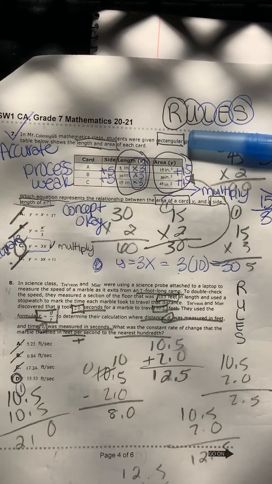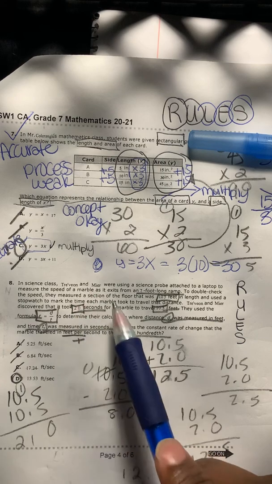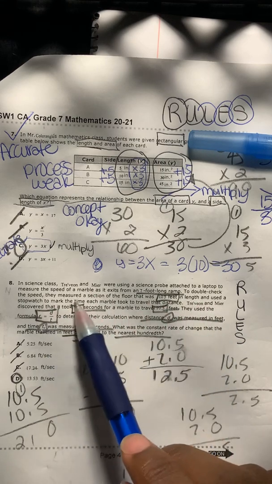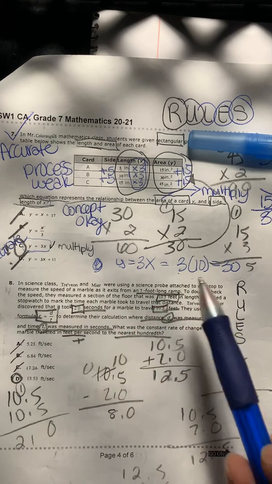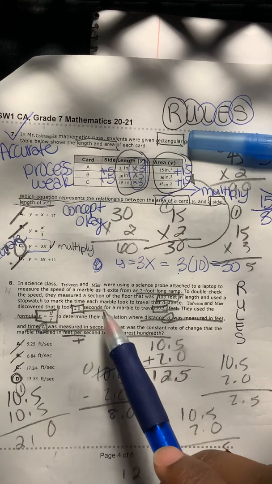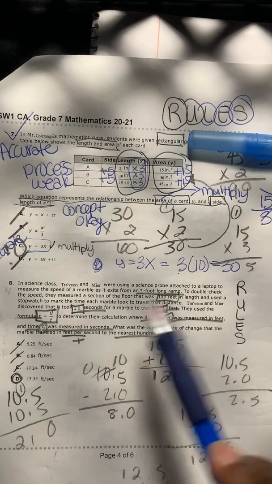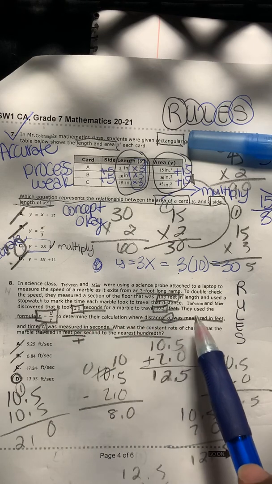So in science class, Trevion and Mir were using a science probe attached to a laptop to measure the speed of a marble as it exits from a 7-foot-long ramp. To double check the speed, they measured a section of the floor that was 10.5 feet in length and used a stopwatch to mark the time each marble took to travel that distance.